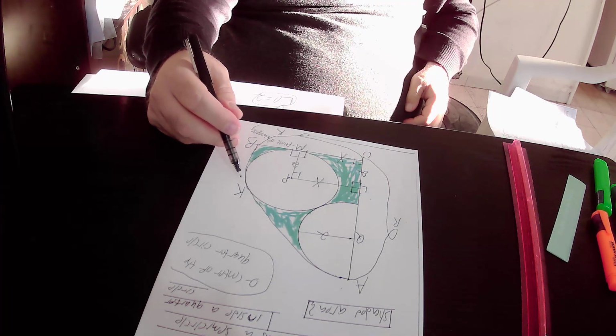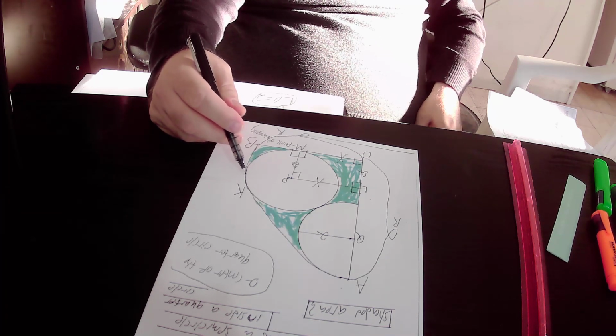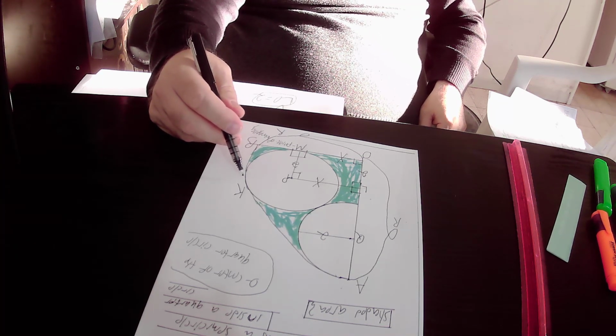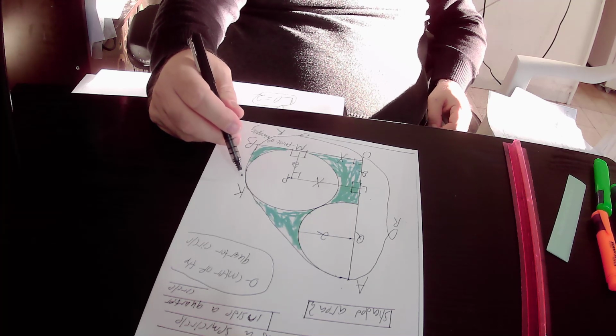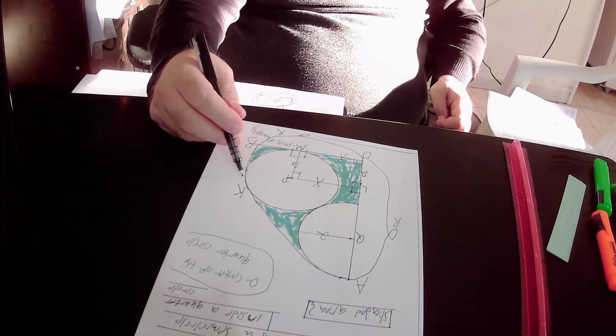So actually at point K, the circle and the quarter circle have an internal tangent between them. That is to say, at point K, they are touching each other internally.